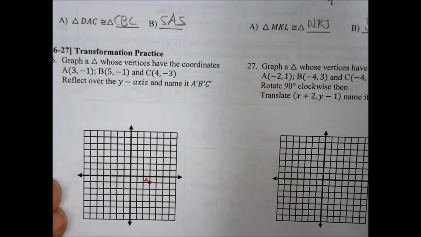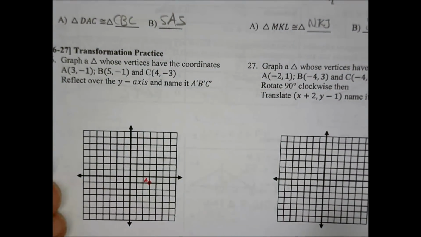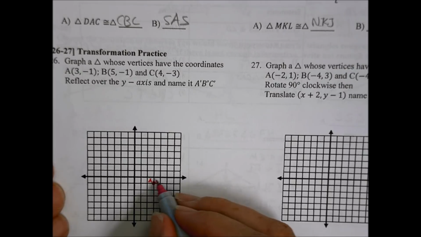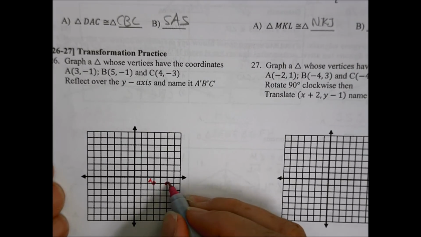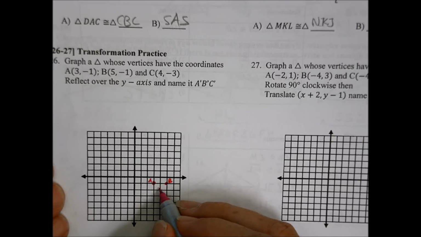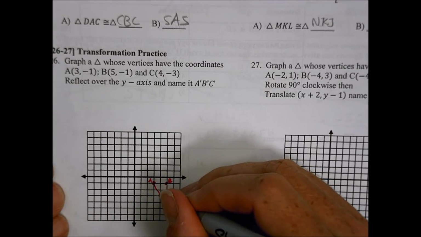Let's see this work. Yeah, there we go. We're in business. So there's A. B is at 5, so 3, 4, 5, and -1. So there's my B. And C is at 4, and up 1, 2, 3. So there's where C is at right there. So that's my triangle ABC.